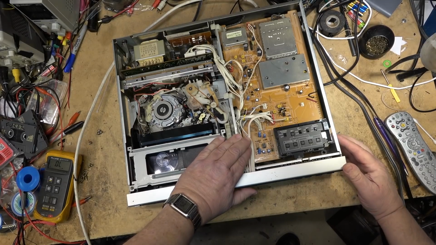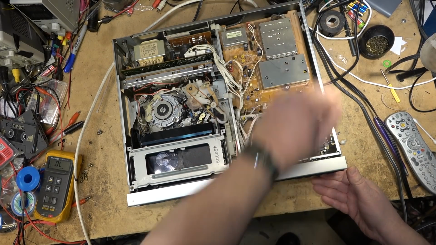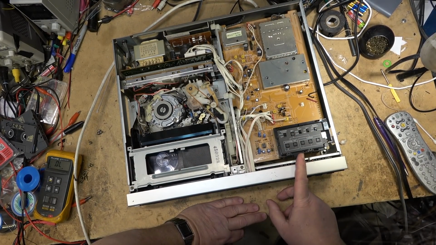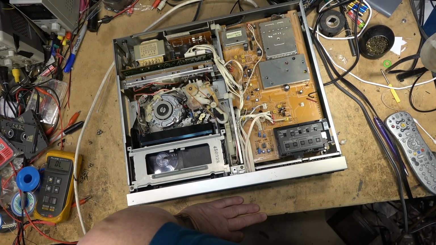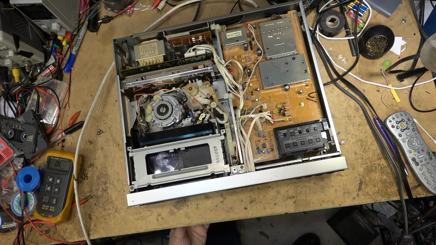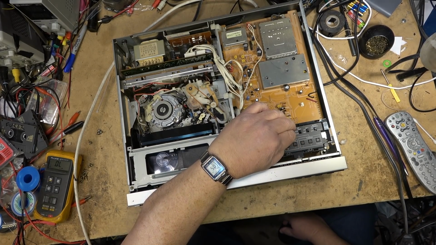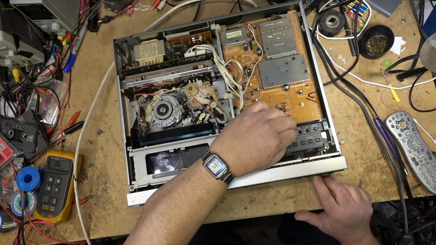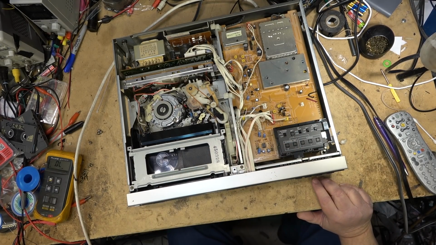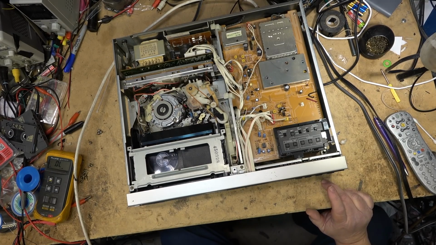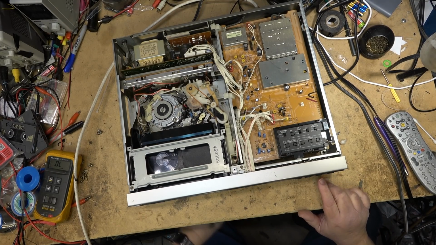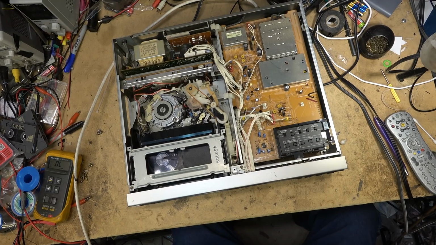There we go. This one I think also had a varactor tuner, if I'm not mistaken. You only had so many positions that you could set. You had like 14 positions. So basically these old units, you could set 14 channels and only 14 channels.